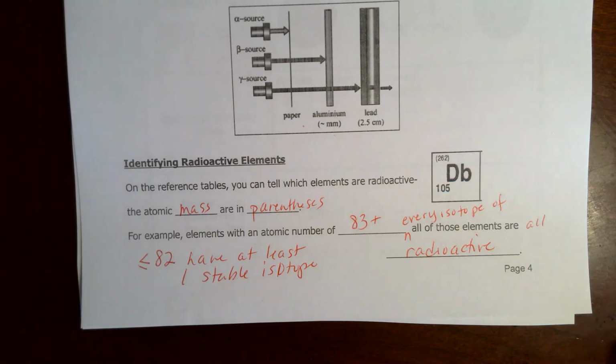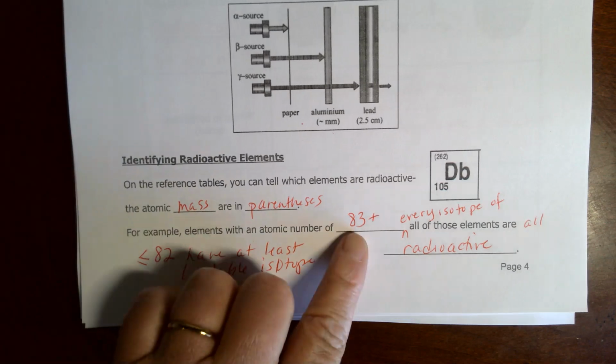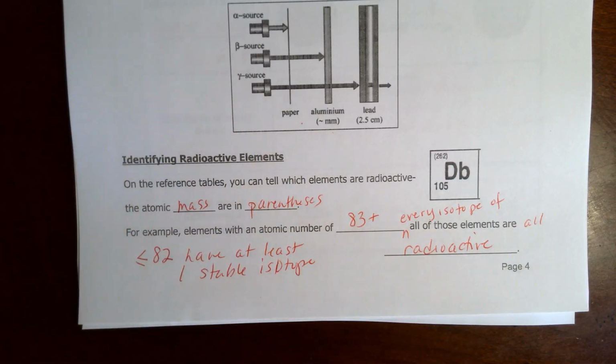So it doesn't mean that all the isotopes 82 and lower are all stable, and there's no radioactivity there, because that's false. But at least one isotope is stable with an atomic number of 82 or lower. Atomic number 83 and higher, every isotope of all those elements are all unstable.